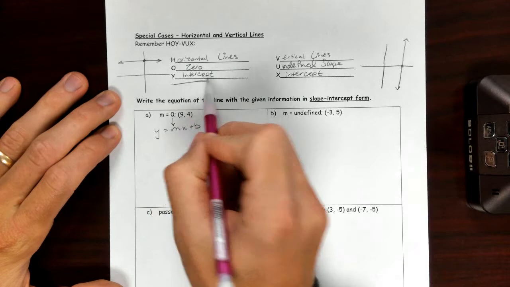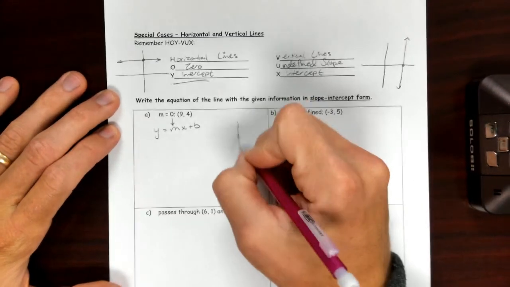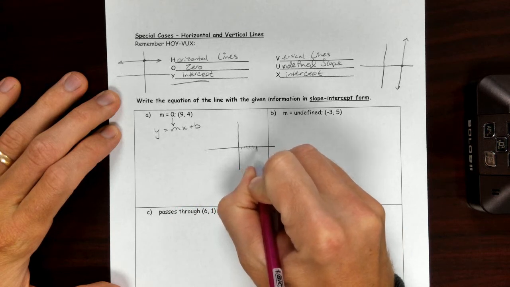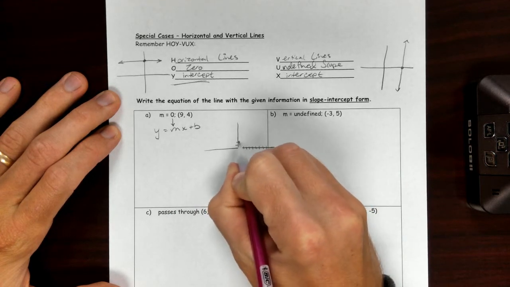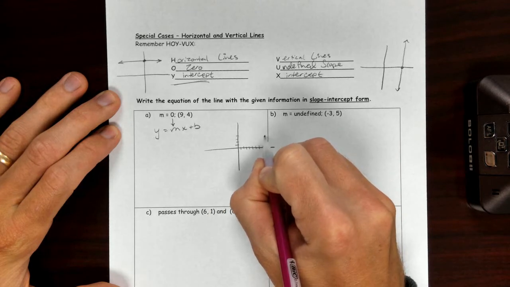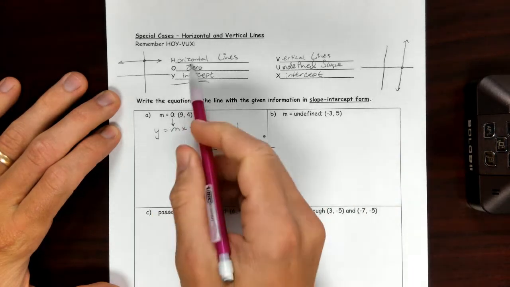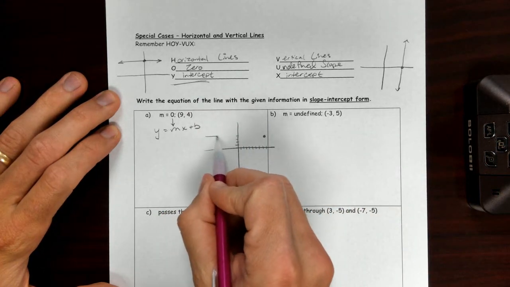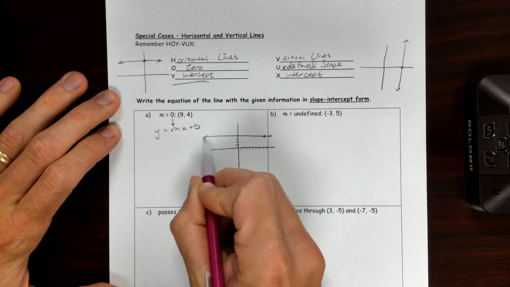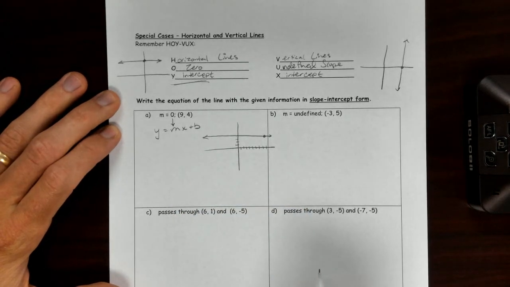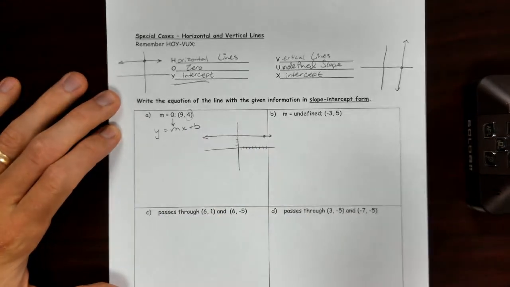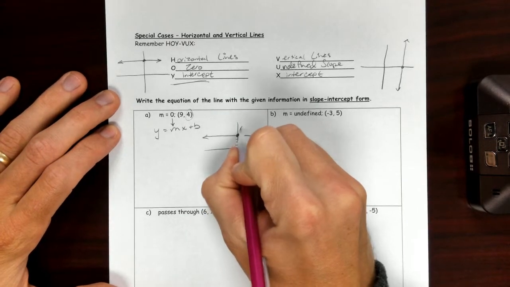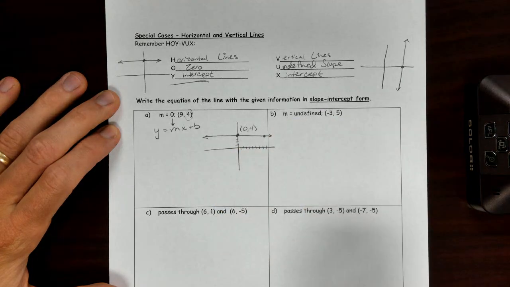You have the y-intercept. Let's plot 9, 4. 1, 2, 3, 4, 5, 6, 7, 8, 9. 2, 3, 4. Right there. I know I have a horizontal line. Why do I have a horizontal line? Because it's got a 0 slope. So I know my y-intercept has to be the y value of my point. Well, the y value of my point is right here at 4. So the y-intercept, guess what, guys, is at the point 0, 4.